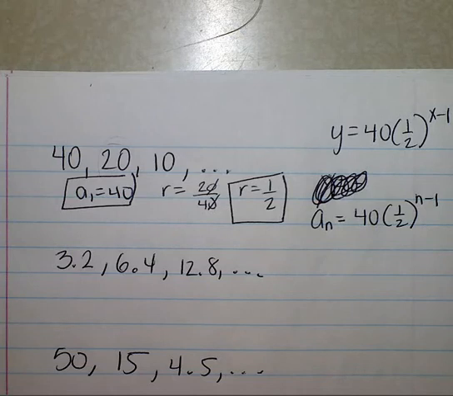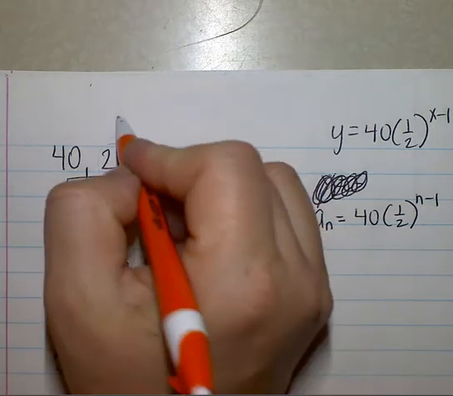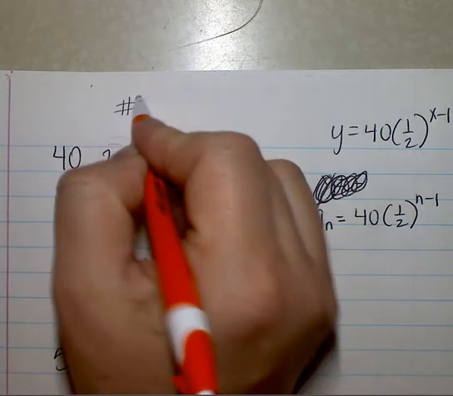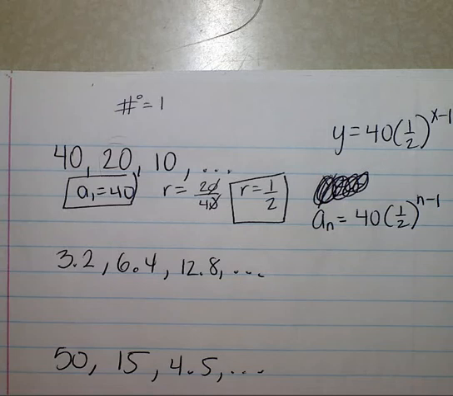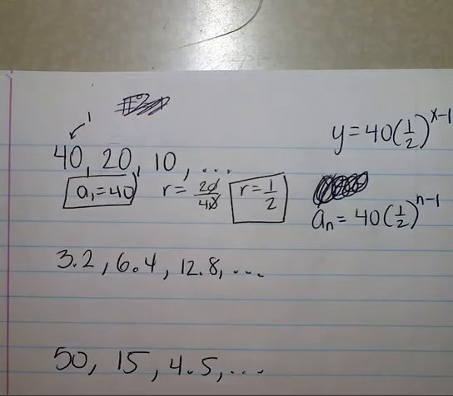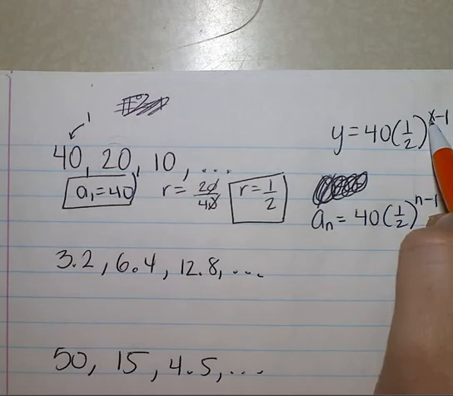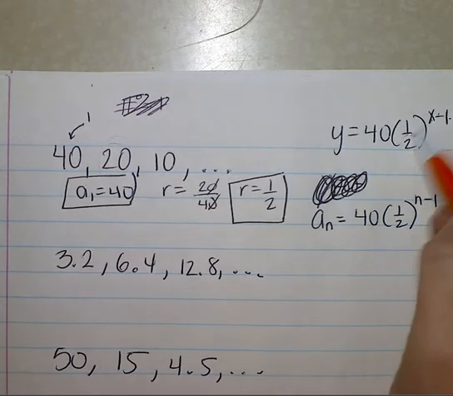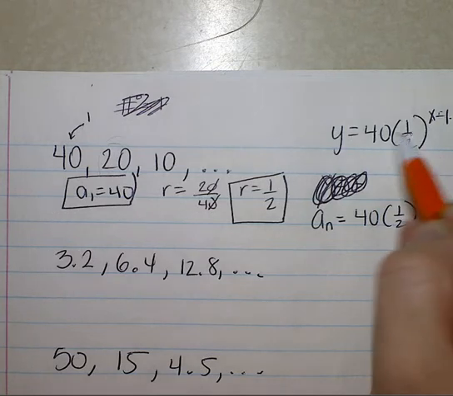So I'm going to show you how this works right now. If you needed a little reminder, when you take a number and raise it to the 0 power, the answer is always 1. That's just a little reminder first of all. Okay, let's do this. Do you agree this is the first number in the sequence? So when I substitute a 1 in, 1 minus 1 is 0. So any number raised to the 0 power is 1, and 1 times 40 is 40.